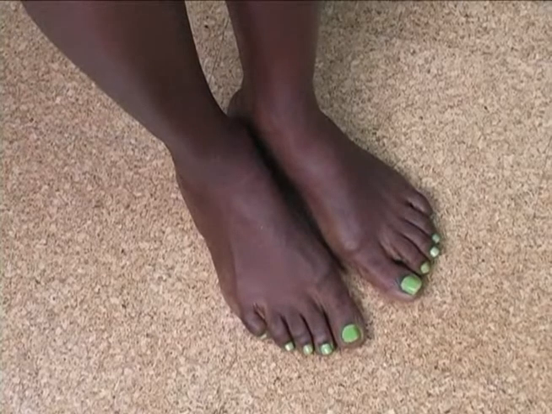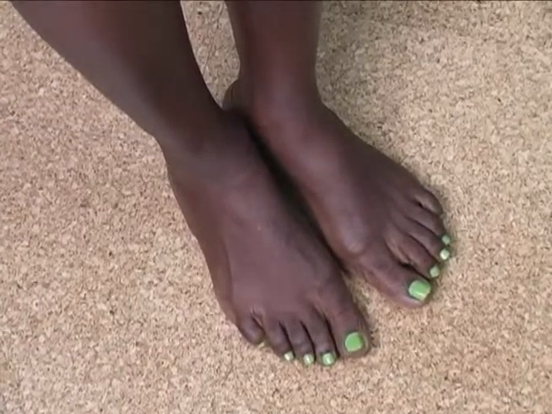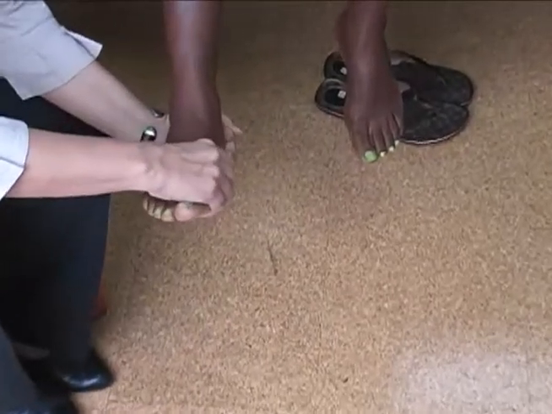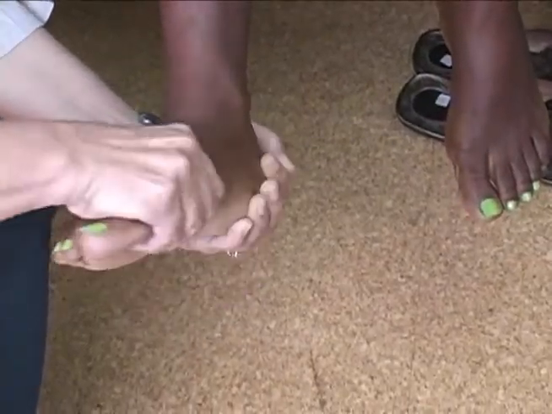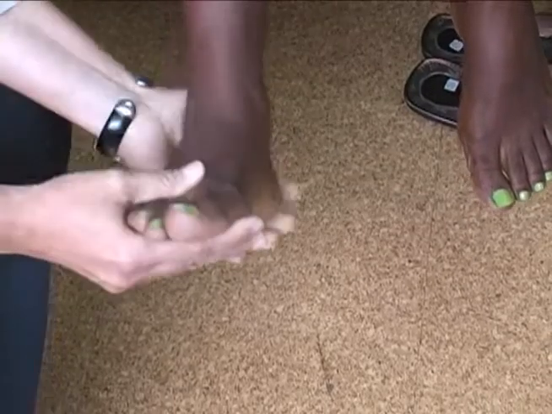Inversion and eversion at the midtarsal or transverse tarsal joints. We hold the heel of the patient's foot with one hand, preventing motion at the subtalar joints, and passively invert and evert the foot. Do the same for the other extremity.